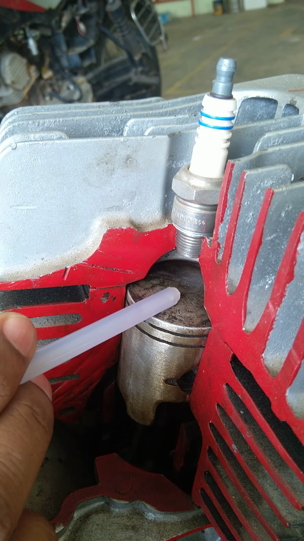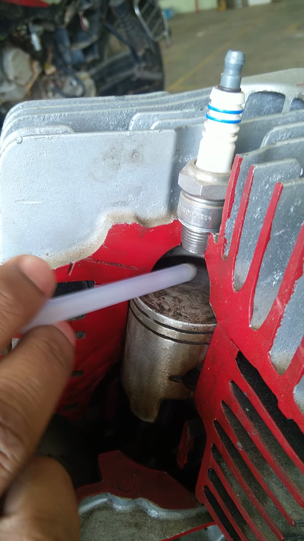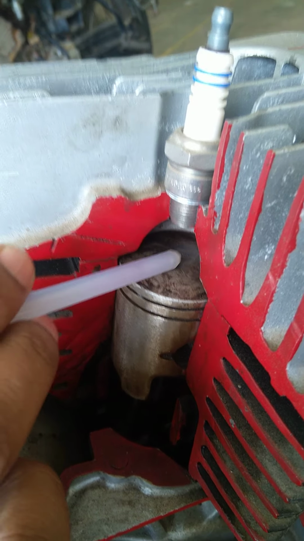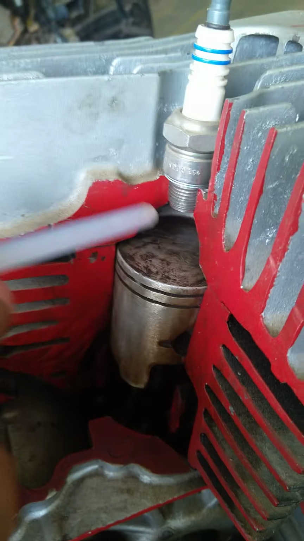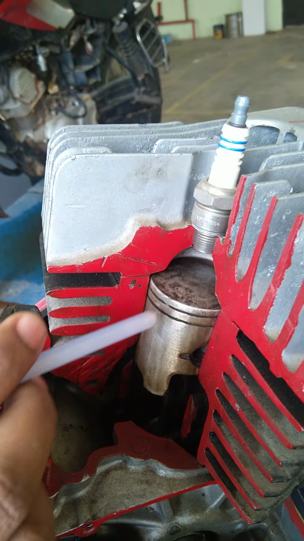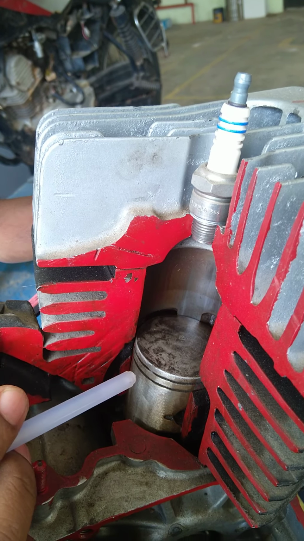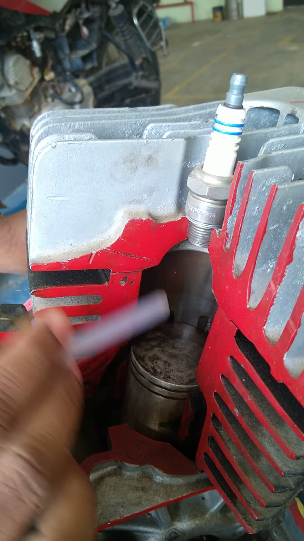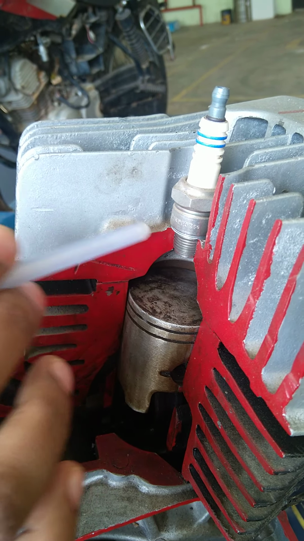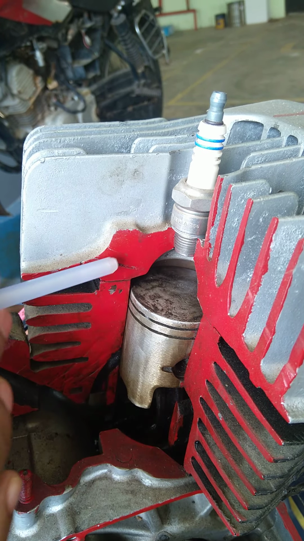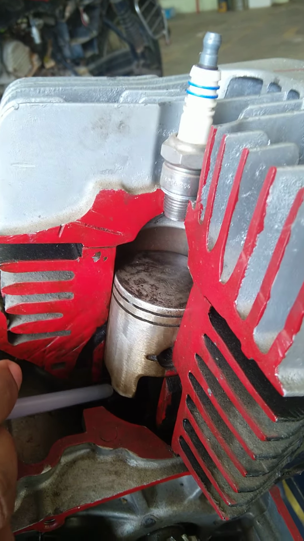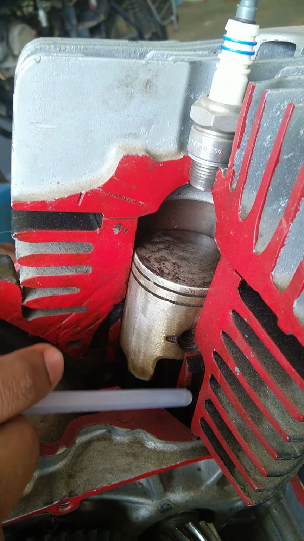At the end of the compression stroke, the spark plug produces the spark, the air fuel mixture is ignited, combustion takes place, and power is produced. This power pushes the piston downwards. During this next stroke, as the piston moves from top dead center to bottom dead center, the air fuel mixture in the crankcase is transferred through the transfer port.